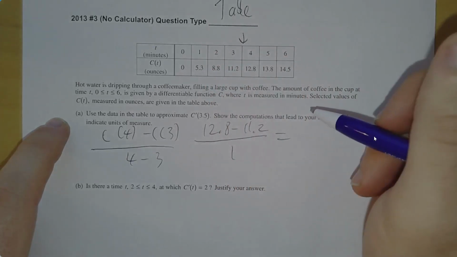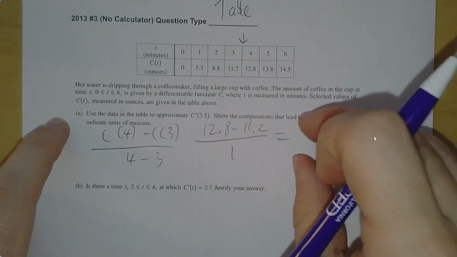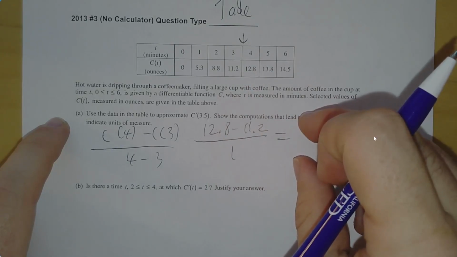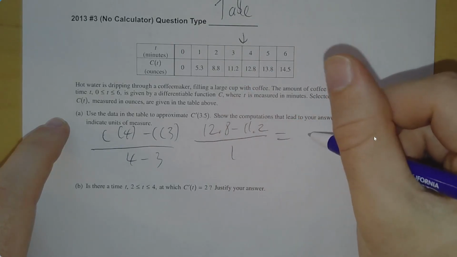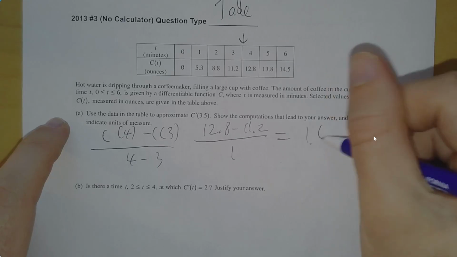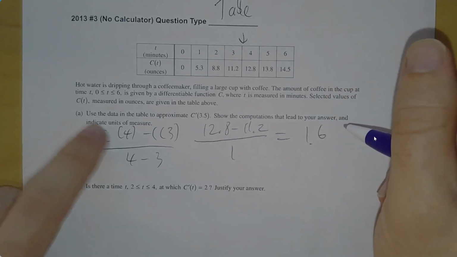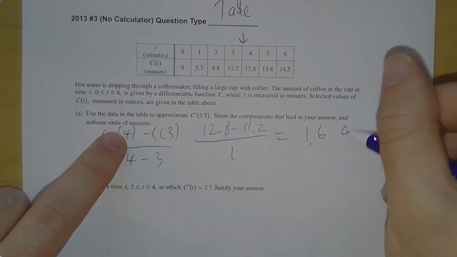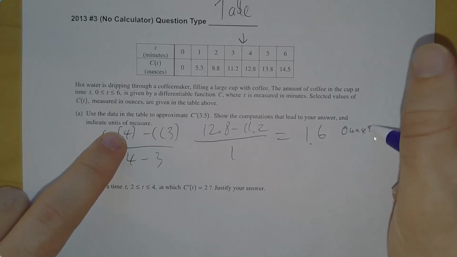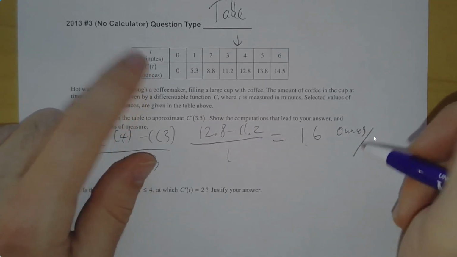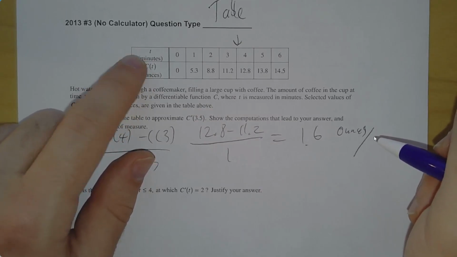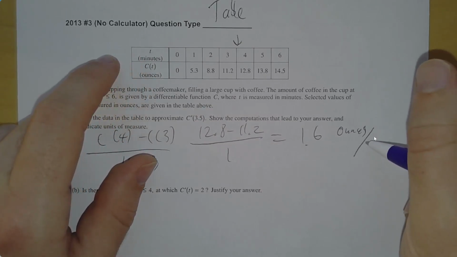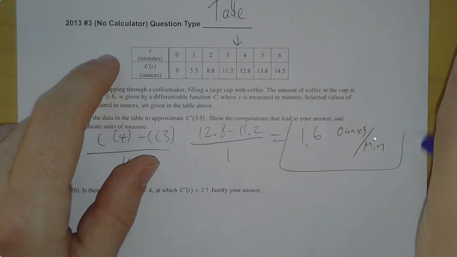Which you could leave like this, by the way. You don't have to simplify, but it's 1.6. So again, leave it unsimplified, don't worry about it, and indicate units of measure. So it's going to be ounces, and then we're just going to divide by the other unit. So whatever that is, you just divide by it: ounces per minute. Okay, that's it.